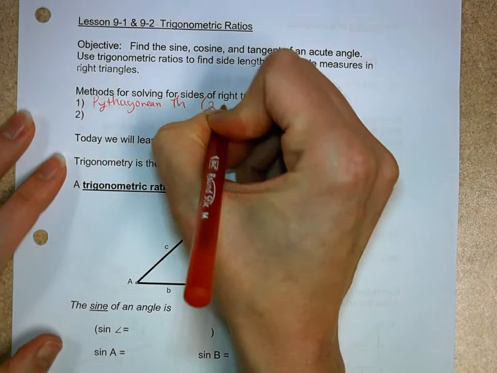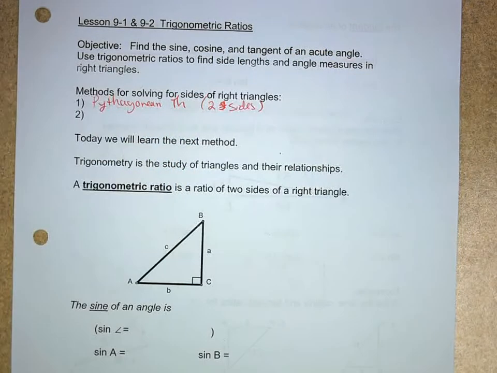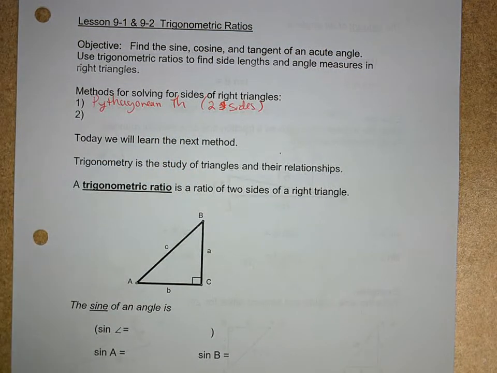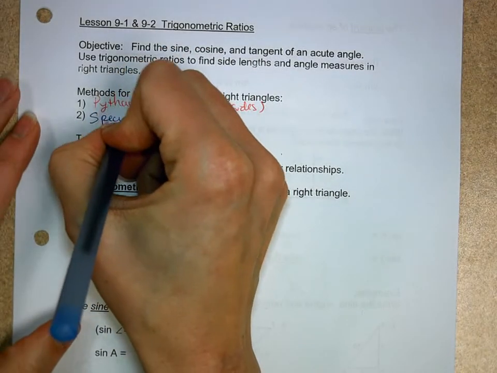And you have to know two sides, right? So the thing is, if I know two sides, I can use the Pythagorean theorem. Do your triples include in this? Yes, they really do. Then the next one that we had used, we used our special right triangles.